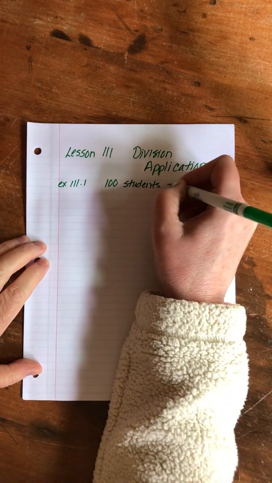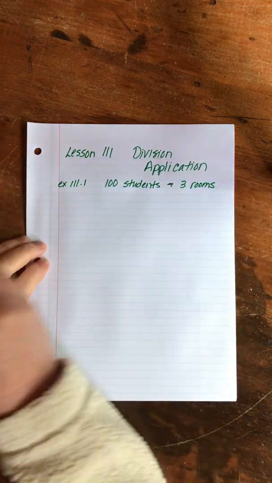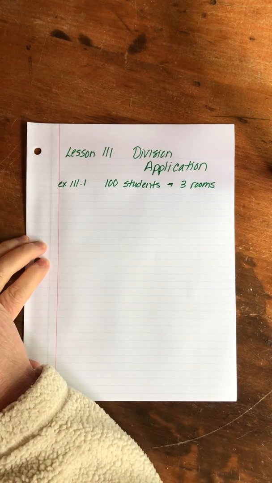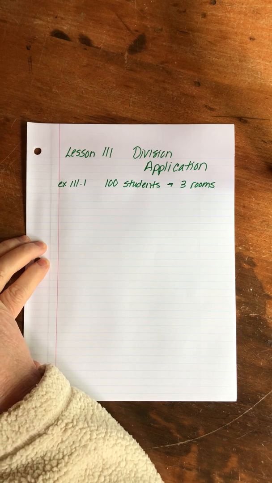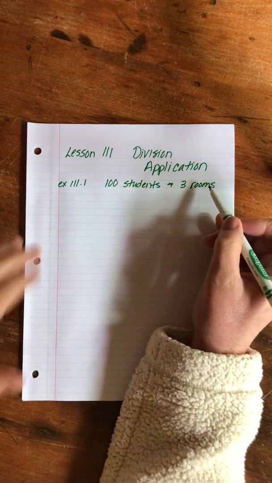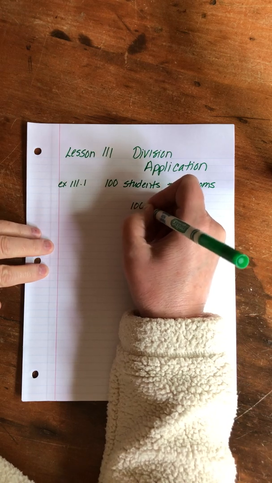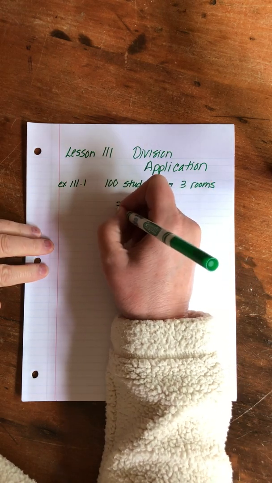are to be assigned to 3 classrooms. How many students should be in each class so that the numbers are as balanced as possible? Okay, we immediately see it's a division problem, right? We have to take this group and we have to divide it up into 3 classrooms. So let's do that. 100 divided by 3.